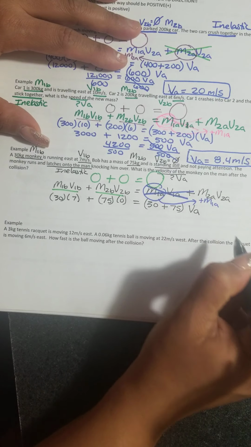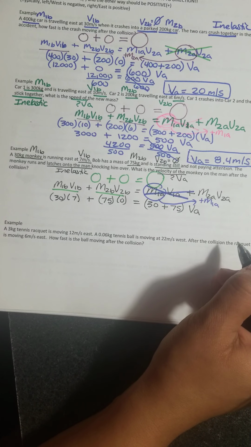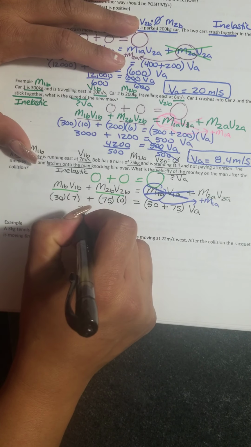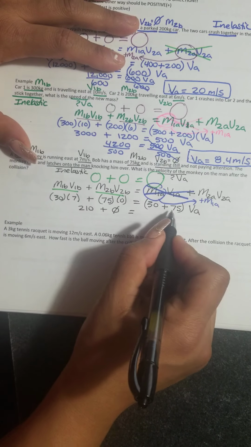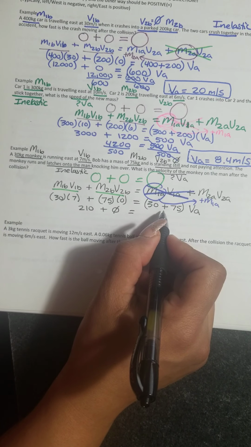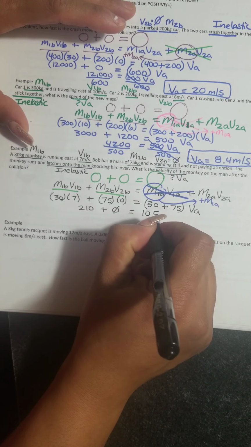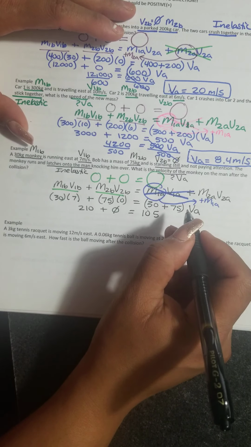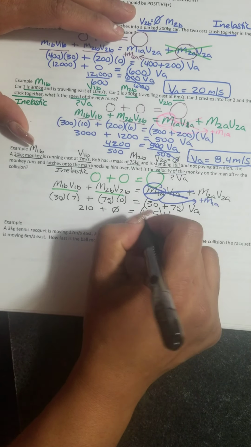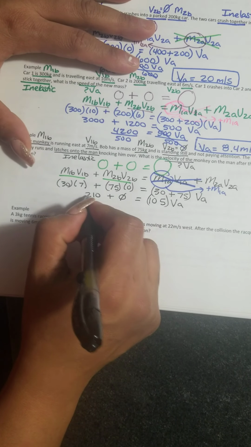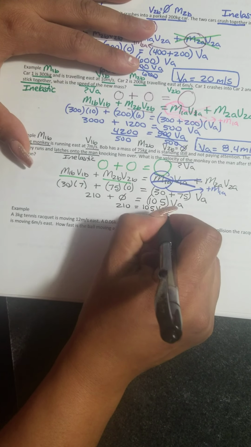Multiply it by the velocity after the collision. Let's go ahead and do this. 30 times 7 equals 210. Plus 75 times 0 is 0. Yields, let's not forget that those two are going to be multiplied here together. Okay, 30 plus 75 equals 105, VA. Alrighty, let's keep going. 210 plus 0 is 210 equals 105 VA.